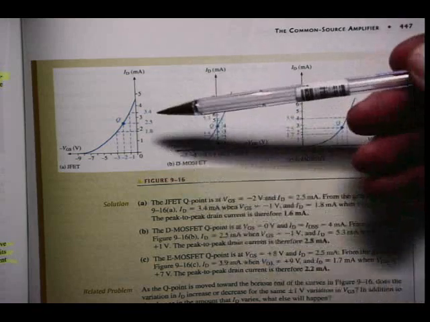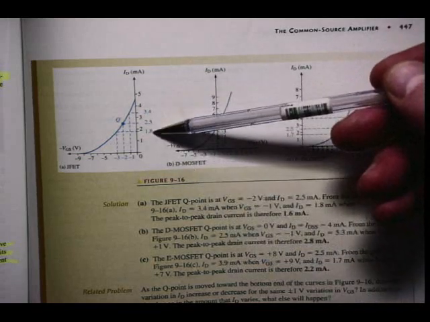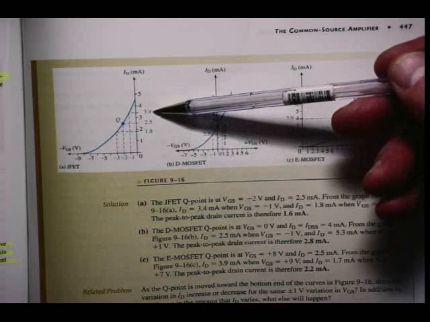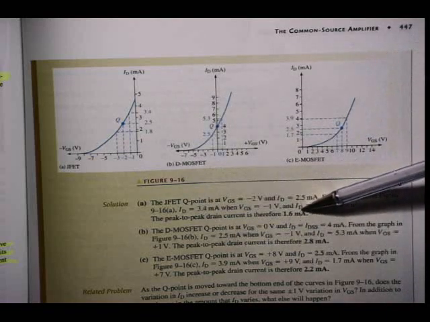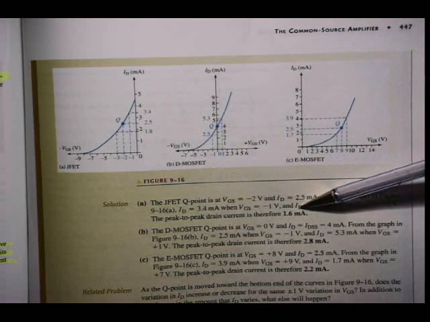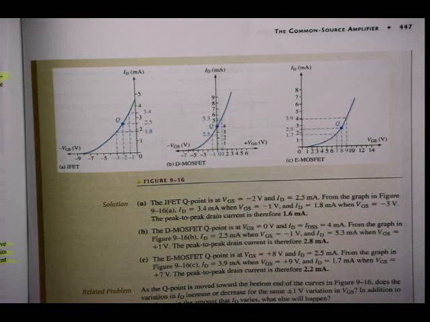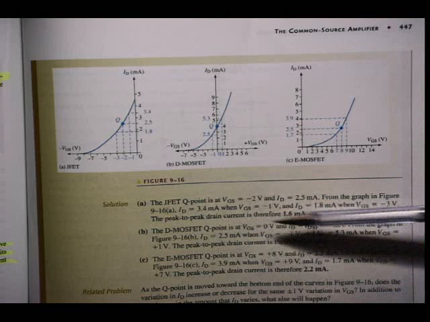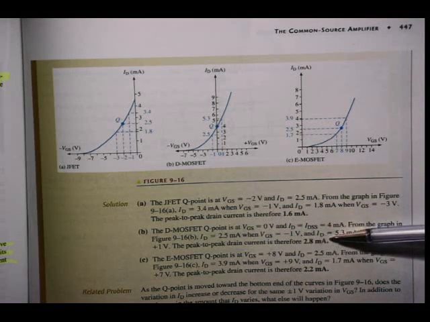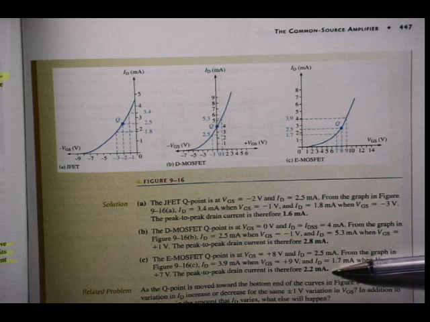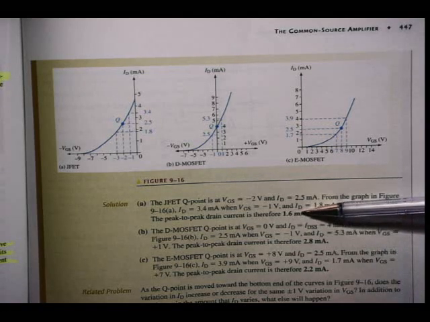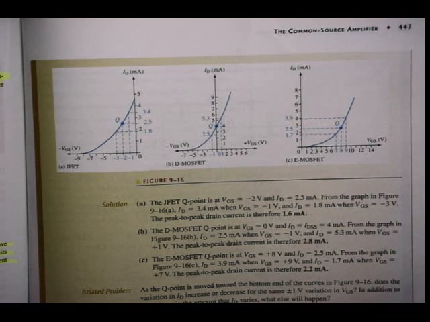Okay, I can see there the peak was 3.4; 1.8 subtracted from 3.4 is going to give me a value of 1.6 milliamps. And the same is done for the D MOSFET, and the same is then done for the E MOSFET. So I can see here for the D MOSFET, the peak-to-peak drain current will be the highest, 2.8, then for the E MOSFET, and then lastly for the JFET.